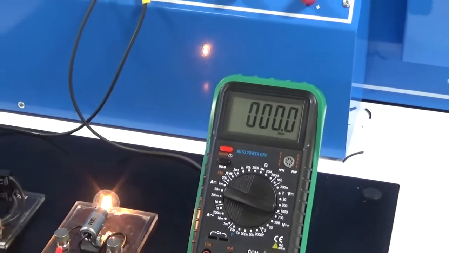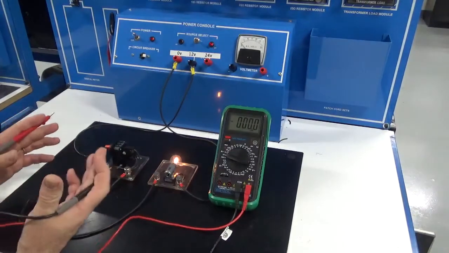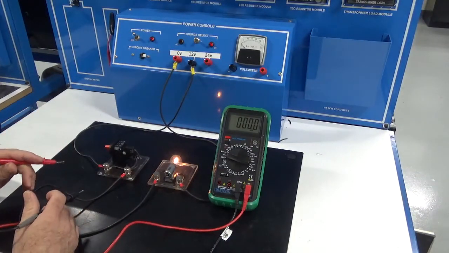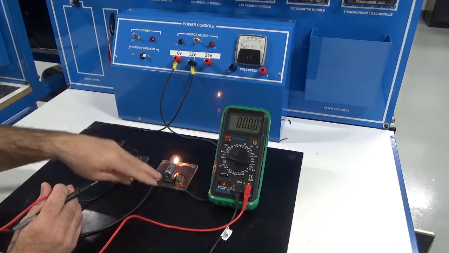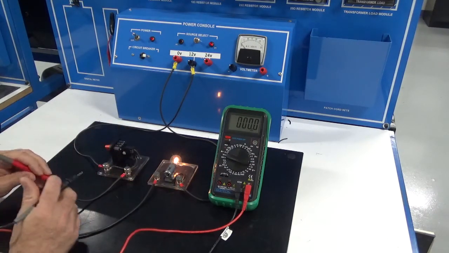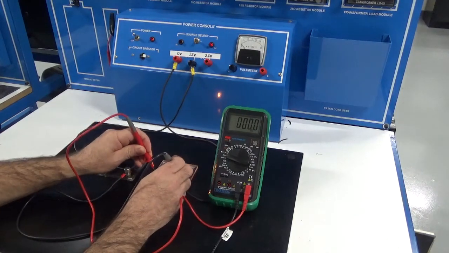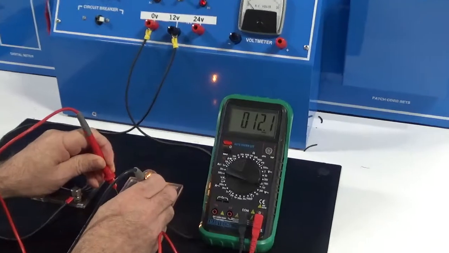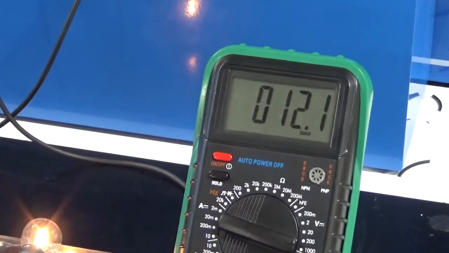So that's one of the important things you need to understand about using a digital multimeter. It's displaying values, but you need to understand what those values are telling you. Now that this switch is closed, I'm going to be dropping all of my voltage across my lamp. So if I read across my lamp here, you'll see that I'm reading 12 volts across my lamp, or the total system voltage, because that is the only thing in my circuit.